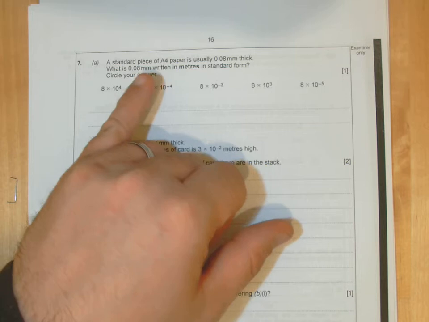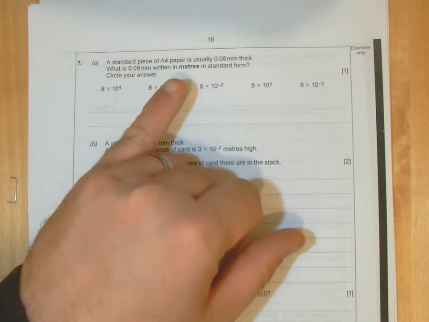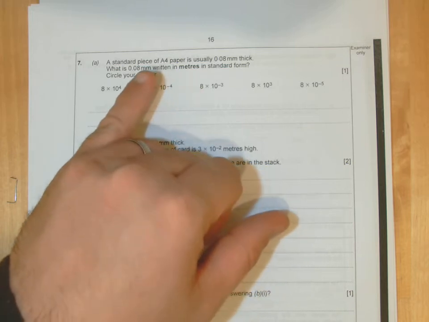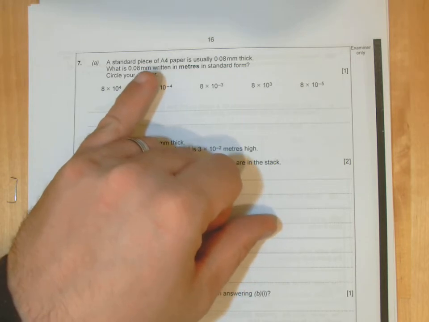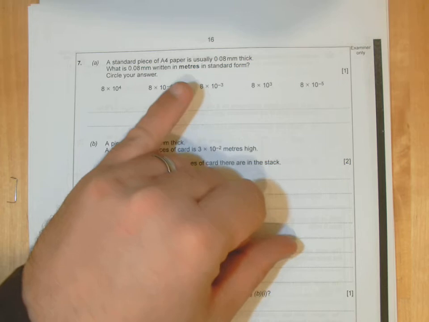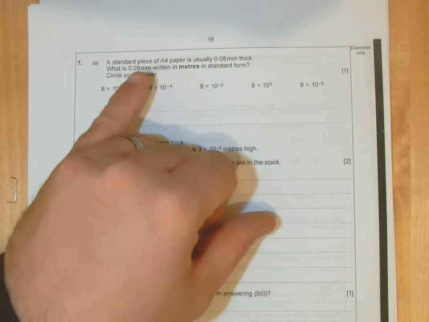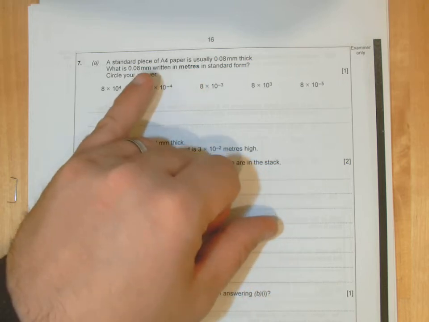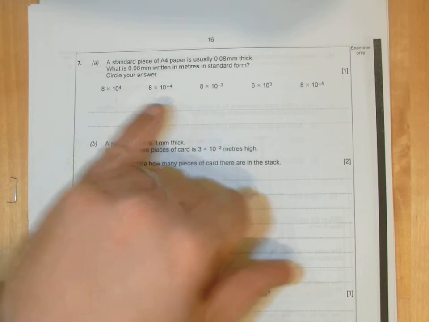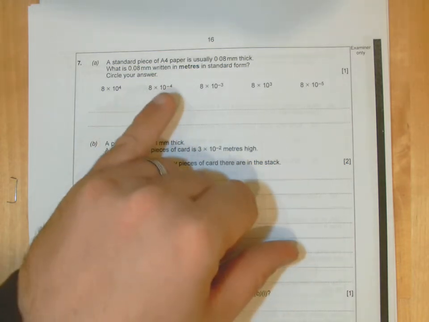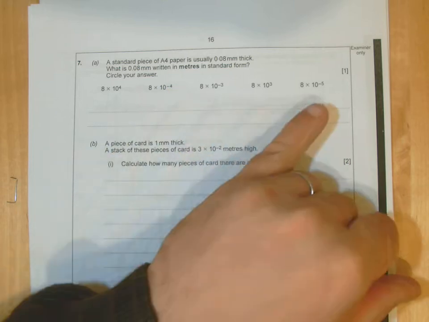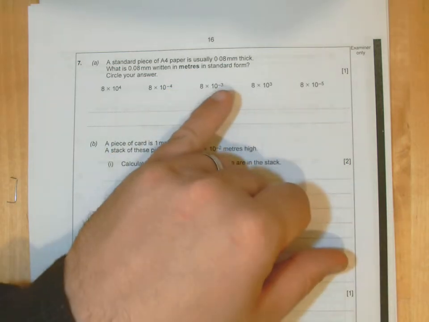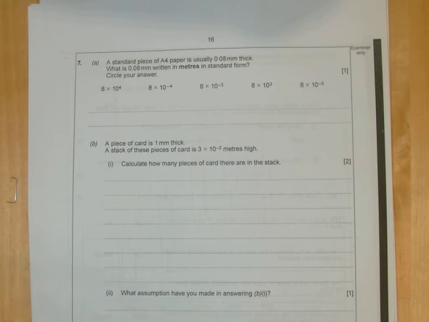And then they want us to change it into meters. Now, if you think about it, if this is such a tiny fraction of a single millimeter, it's going to be an even smaller fraction of a meter. So we're going to have more zeros after that decimal point, and we're going to have an answer here probably with a big negative power. So it could be -4, could be -5, could still be just -3. But we'll see when we work this out.